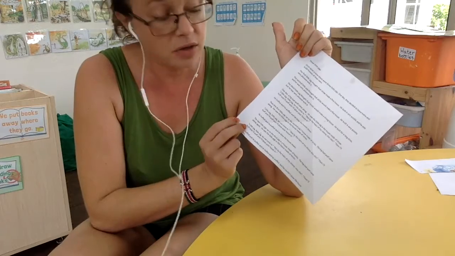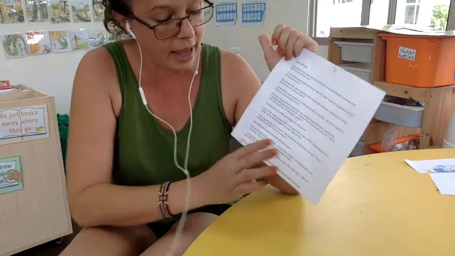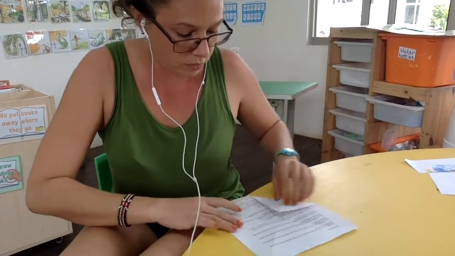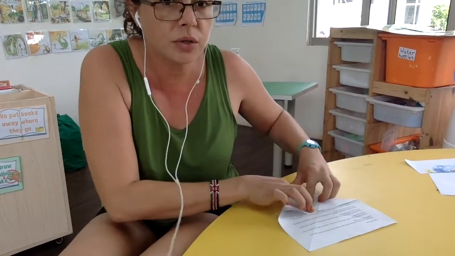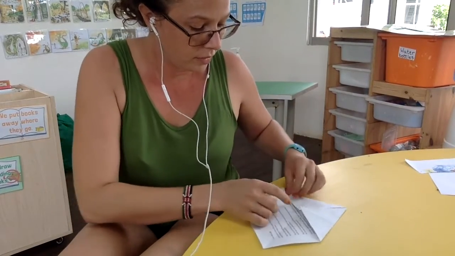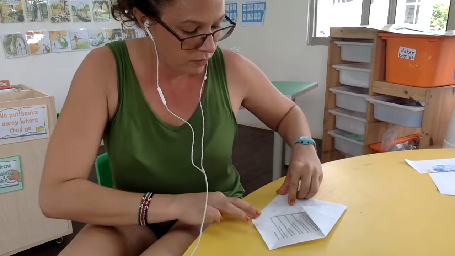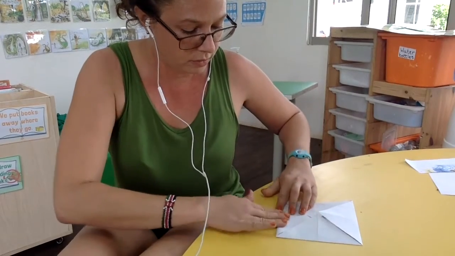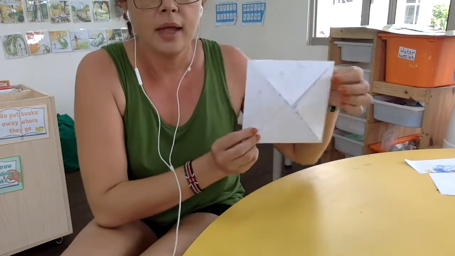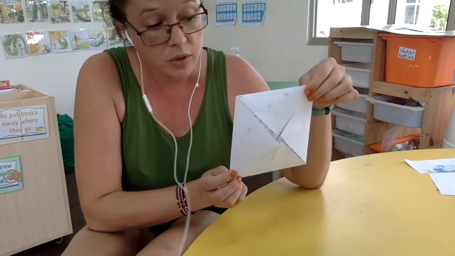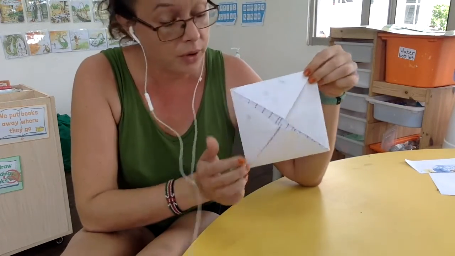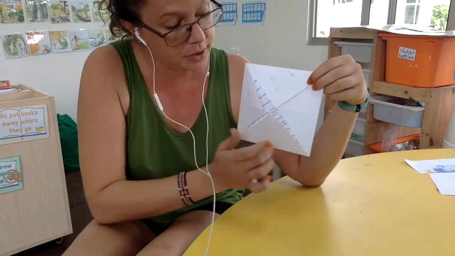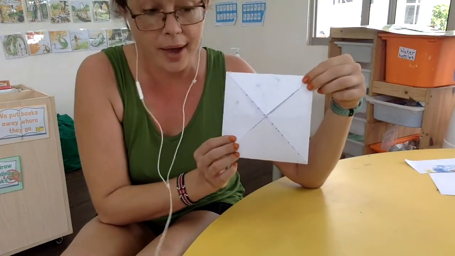We're going to fold each of the corners to the very middle, to that X. 1, 2, 3, 4. Now, even though our square is smaller now, you can see it still has 4 quarters. 1 quarter, 2 quarters or half, 3 quarters, and 4 quarters to make a whole square.